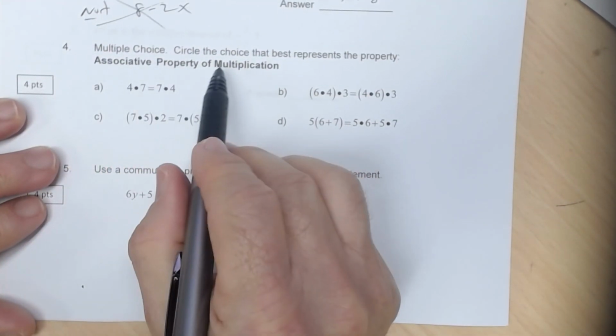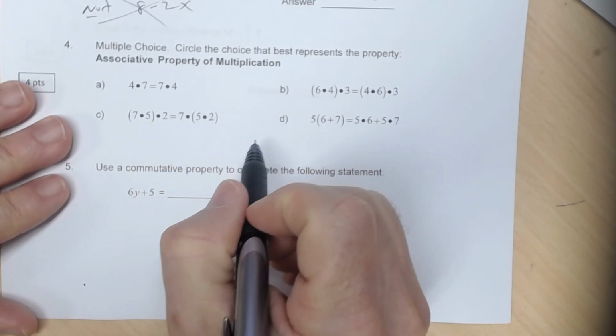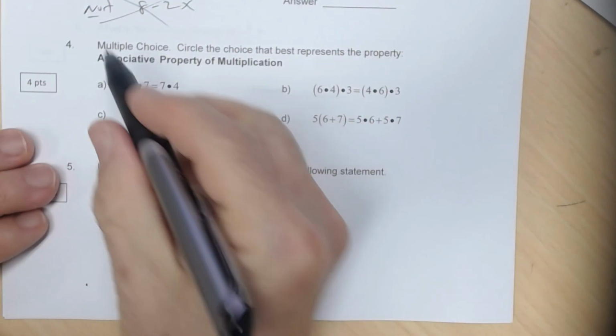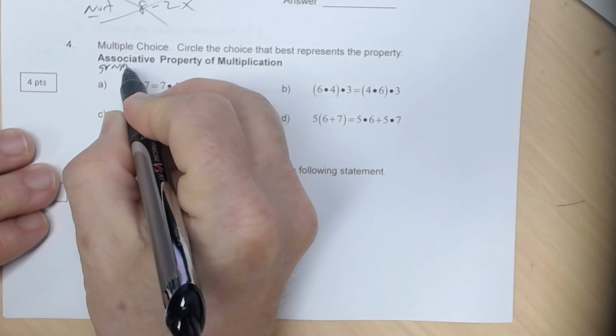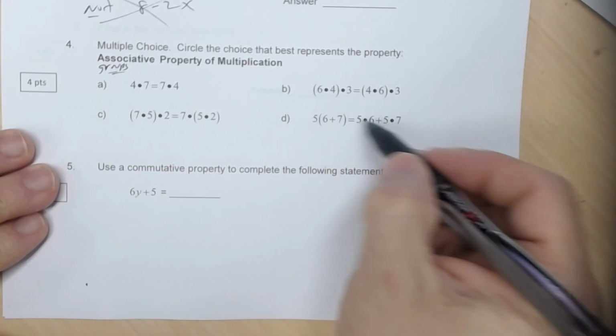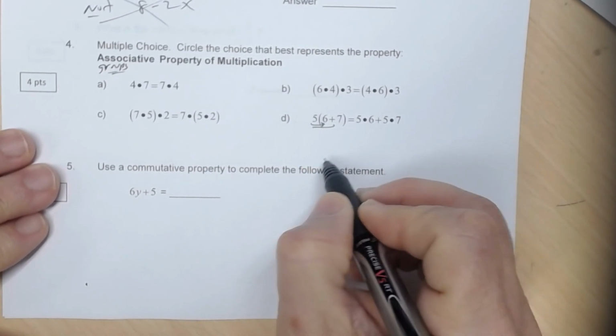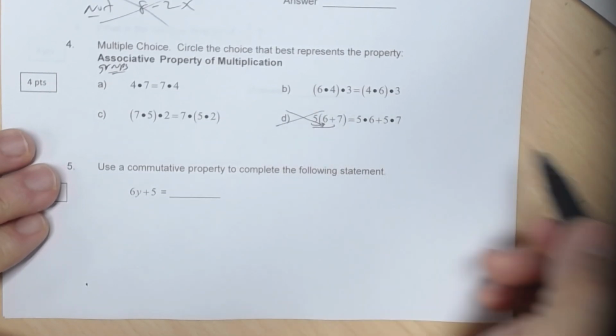Okay, number 4, you want to circle the choice that best represents the associative property of multiplication. Remember, the associative property is where you're dealing with groups and you're dealing with multiplication. Obviously, if you look at this one right here, that's the distributive property, so we can take that one out.